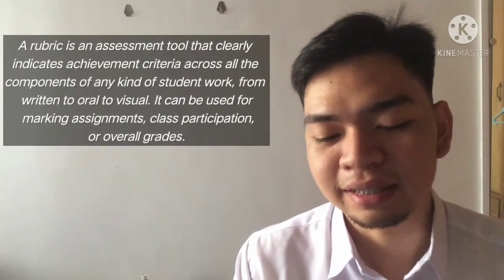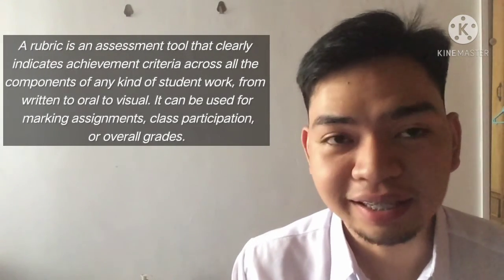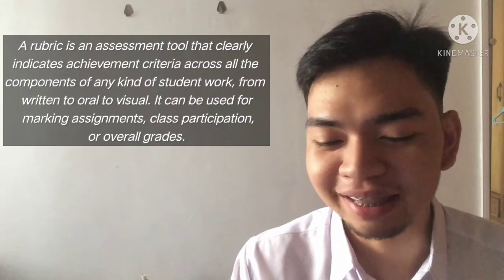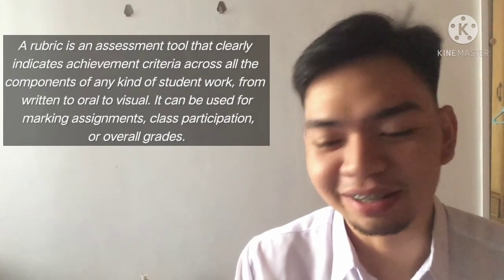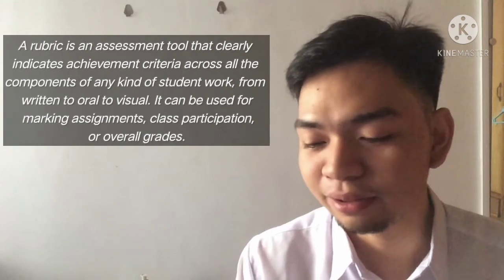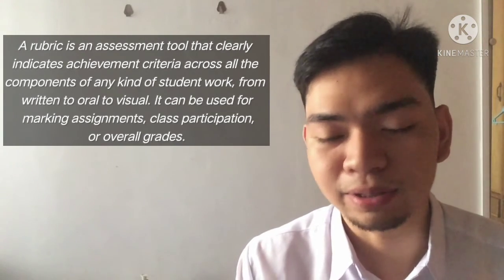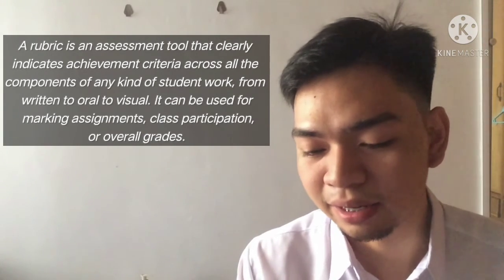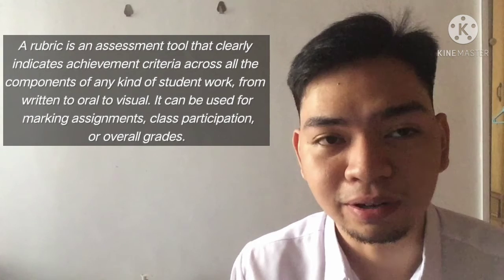A rubric is an assessment tool that clearly indicates achievement criteria across all the components of any kind of student work. From written to oral to visual, it can be used for making assessments, class participation, or overall grades.